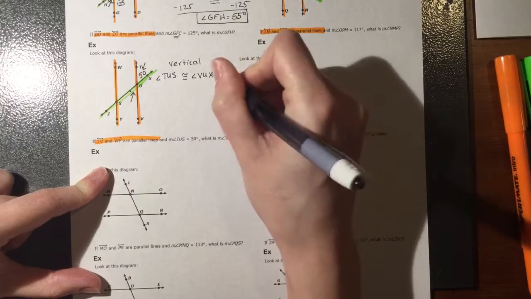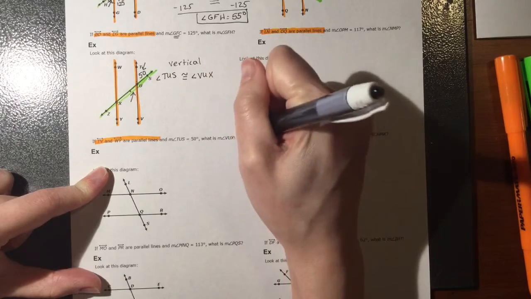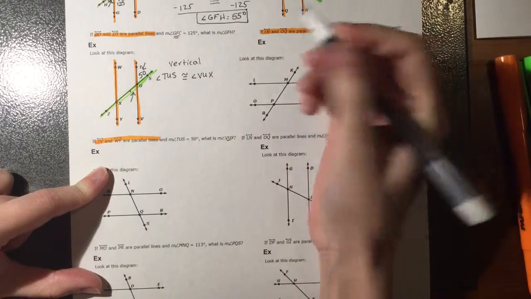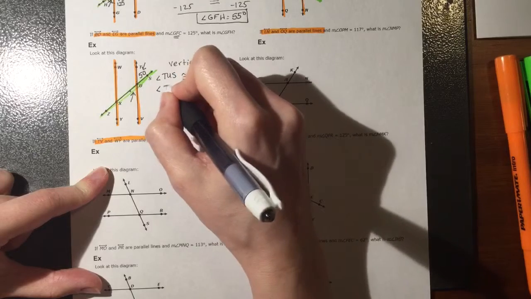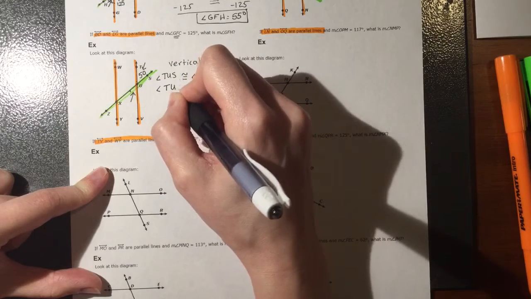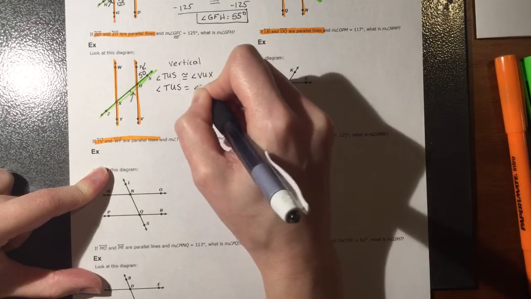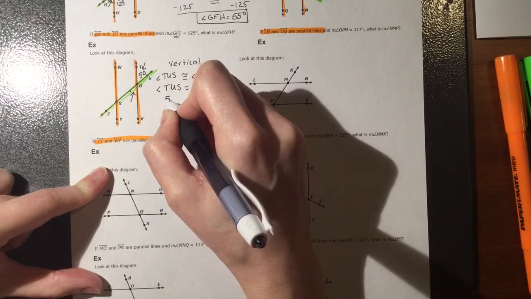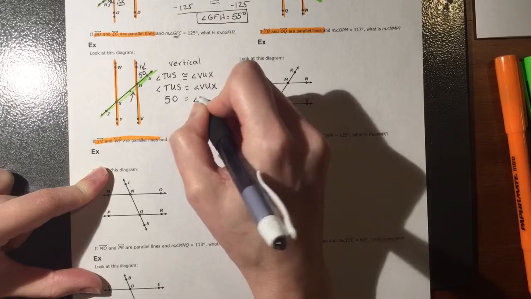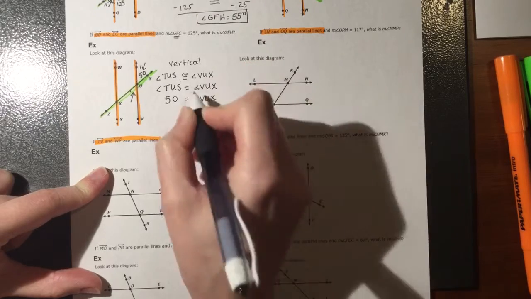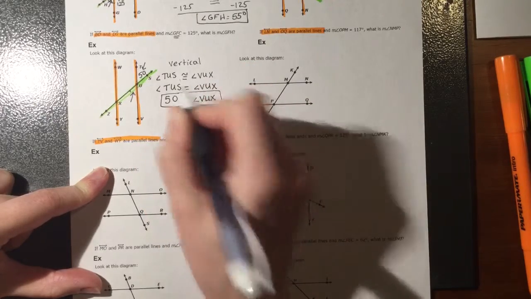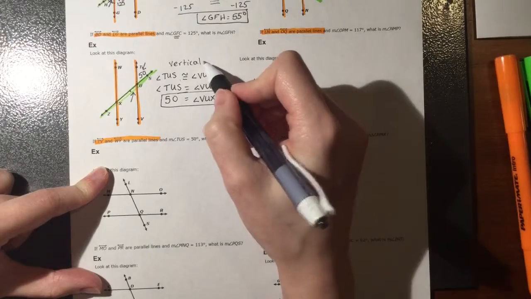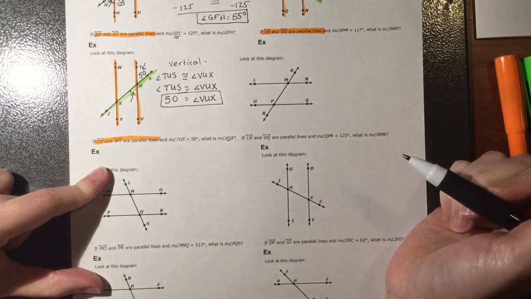And notice I peeked to make sure that I'm putting the letters in the same order that they're asking for in the problem. So I'm going to switch it from being congruent to equals. And then TUS we know is 50 degrees, so we can say angle VUX is going to be 50 degrees as well. And it's because we had vertical angles.